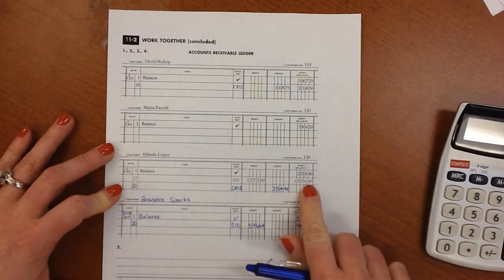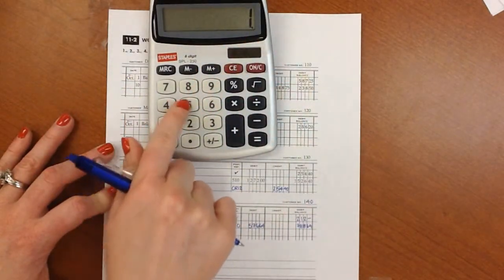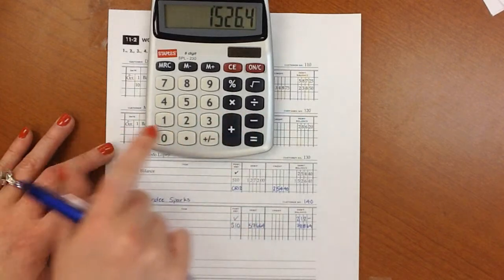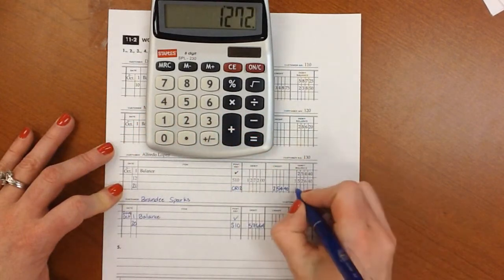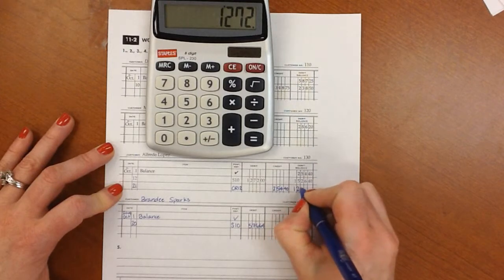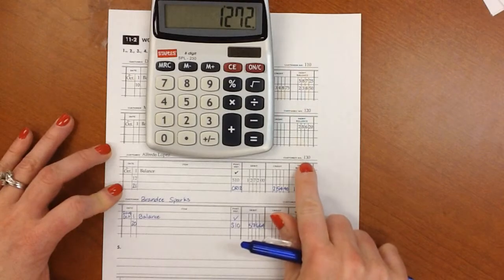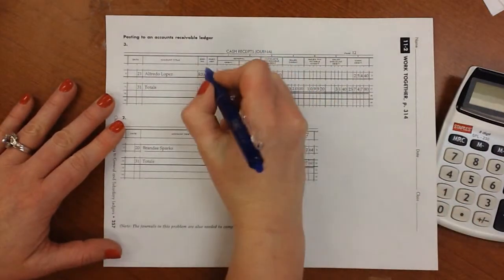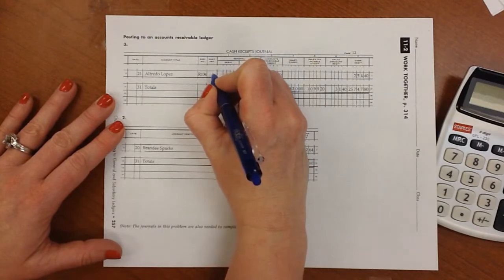We currently have a debit balance, so we are going to subtract those numbers. We do $1,526.40 minus $254.40, and we end up with $1,272. Then we take this number, customer number 130, go back to our cash receipts journal, and in our post reference, we put in the 130.